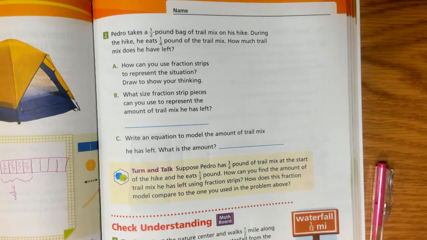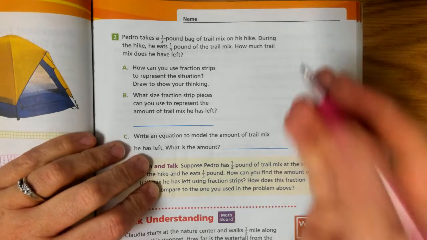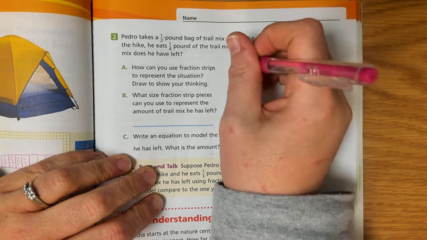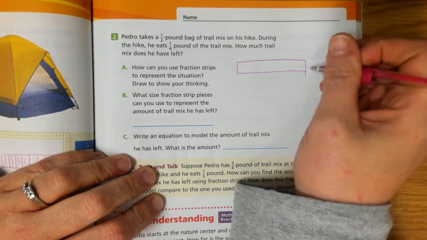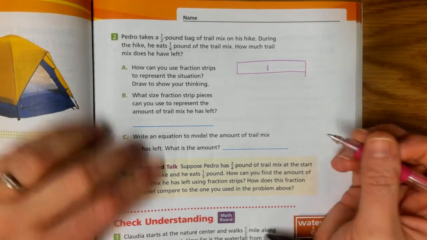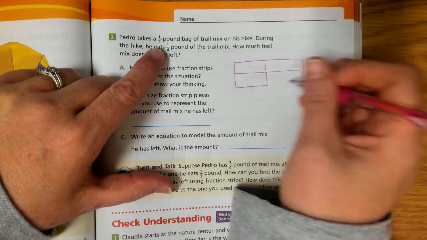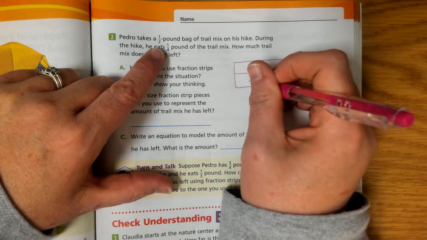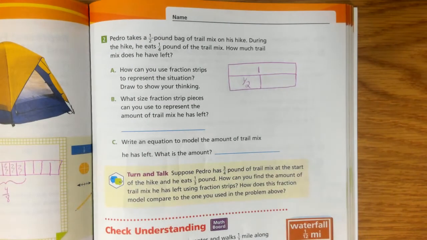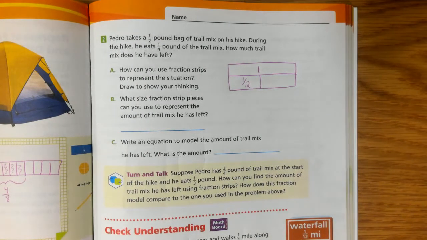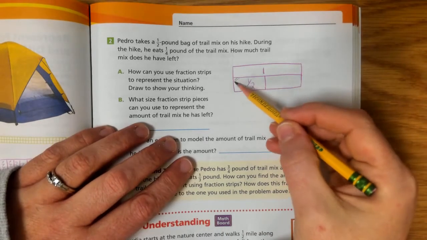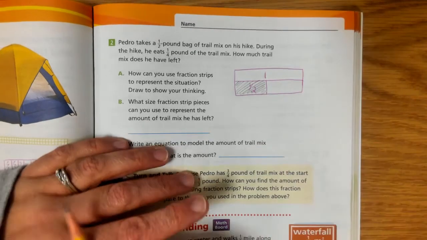Pedro takes a 1/2 pound bag of trail mix on his hike. During the hike, he eats 1/4 pound of the trail mix. How much trail mix does he have left? How can you use fraction strips to represent the situation? Draw to show your thinking. Okay, so here we've got our full bag, right? This is our full bag. He only takes a 1/2 pound bag. So he's only going to take half of that. I actually want to use a pencil to shade it in because I think you'll be able to see that. So this is how much he takes, right?